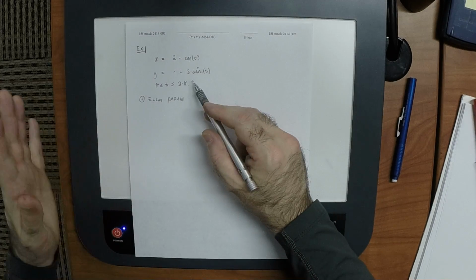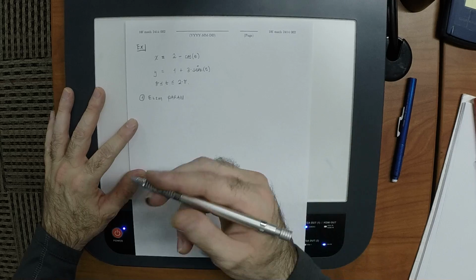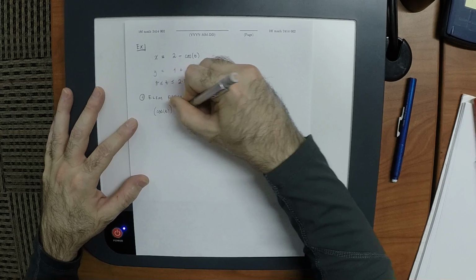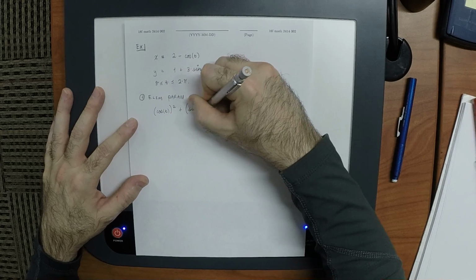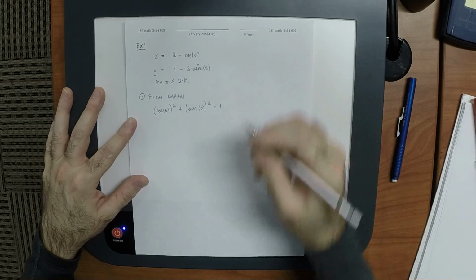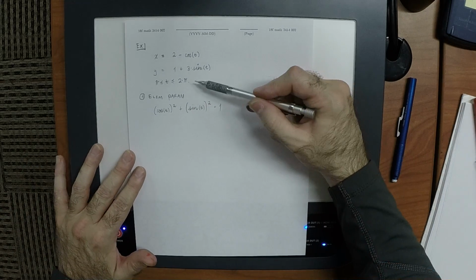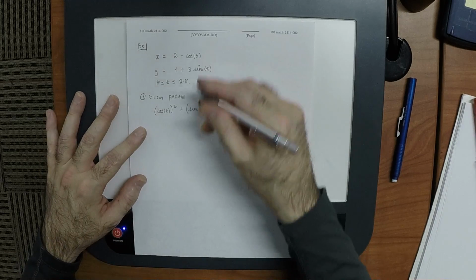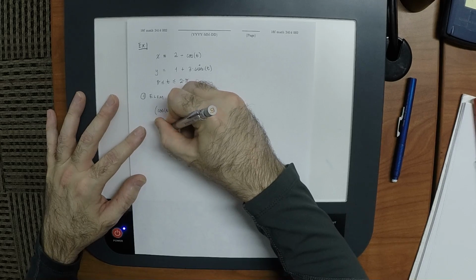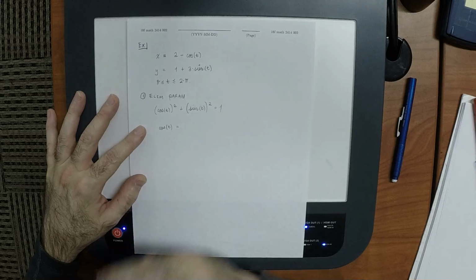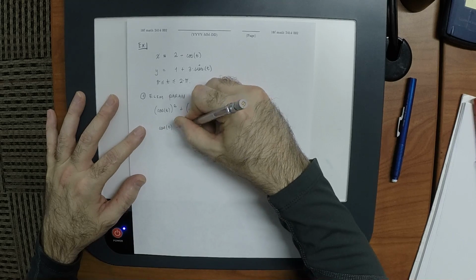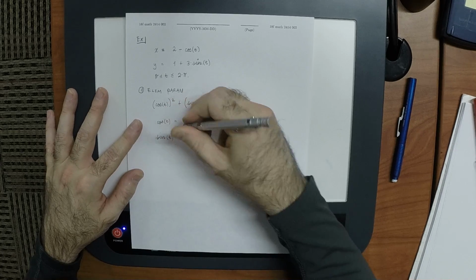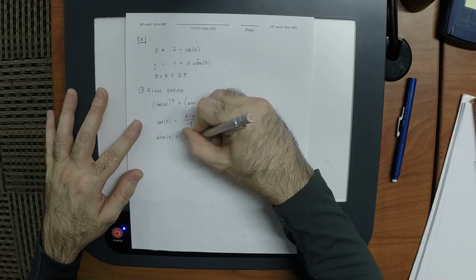So the trick for this one is the Pythagorean identity, which is that cosine of t all squared plus sine of t all squared is 1. And the trick is that we're going to solve for cosine and solve for sine and plug it in there. So from the first equation, we can solve for cosine of t and get x minus 2 divided by -1. And we can solve for sine in the second equation and get y minus 1 divided by 3.